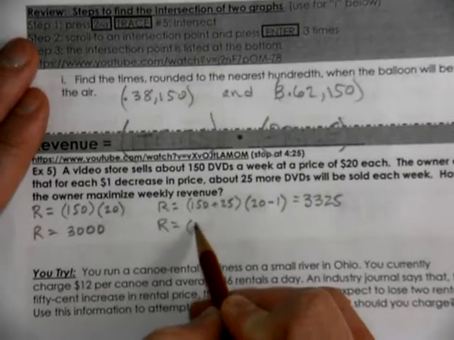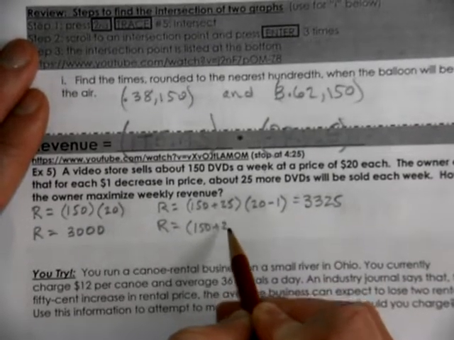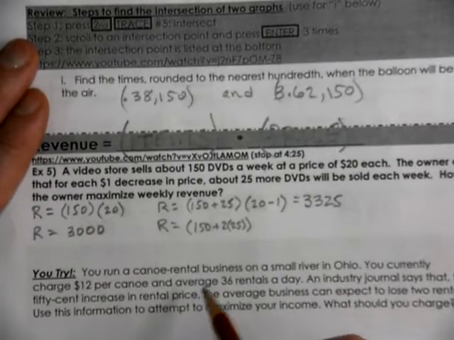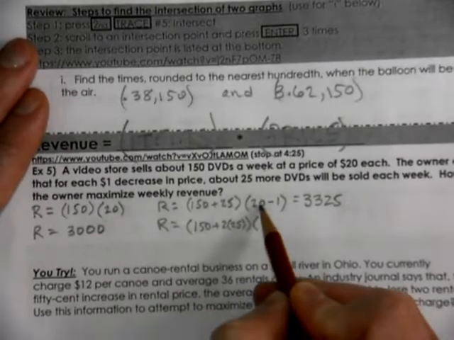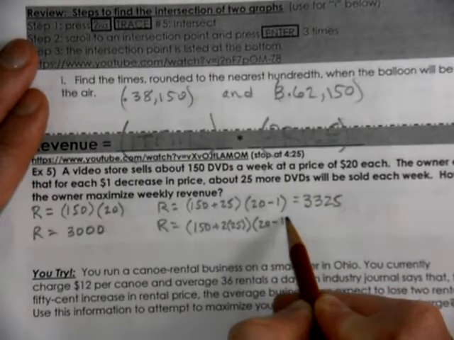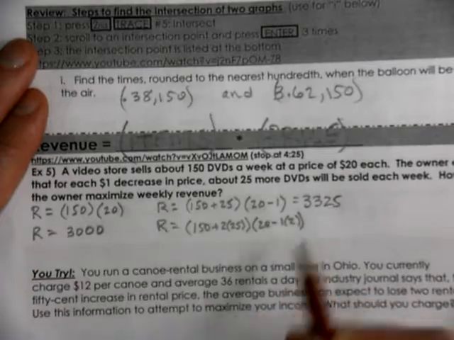What if we increased 2 times the 25, and we decreased $1 a second time?